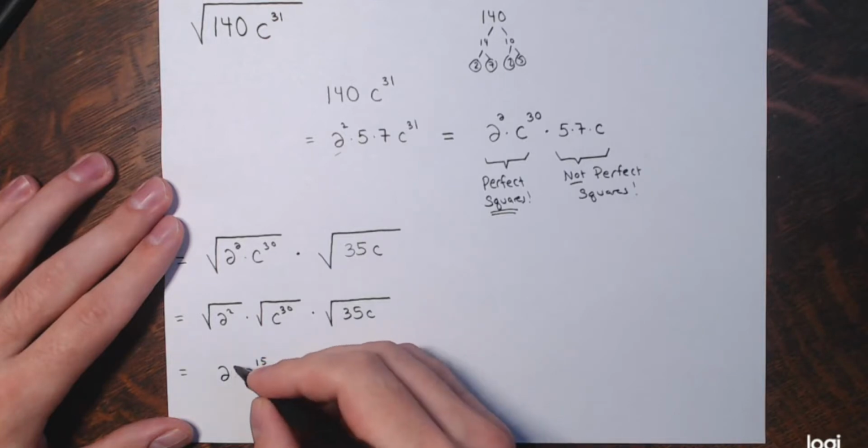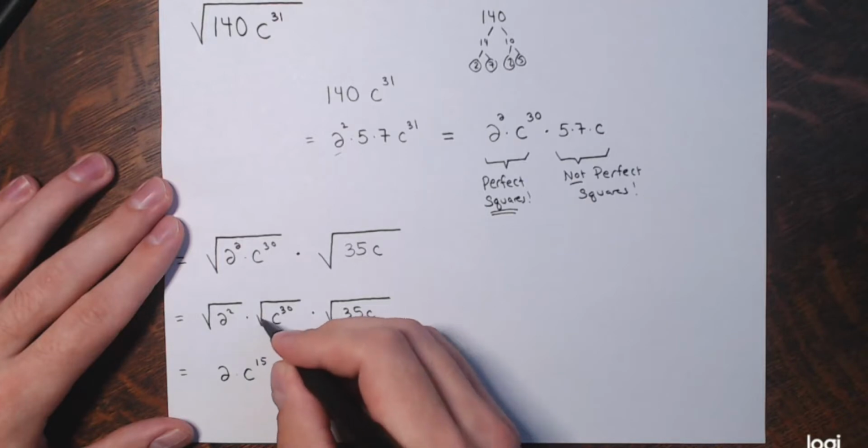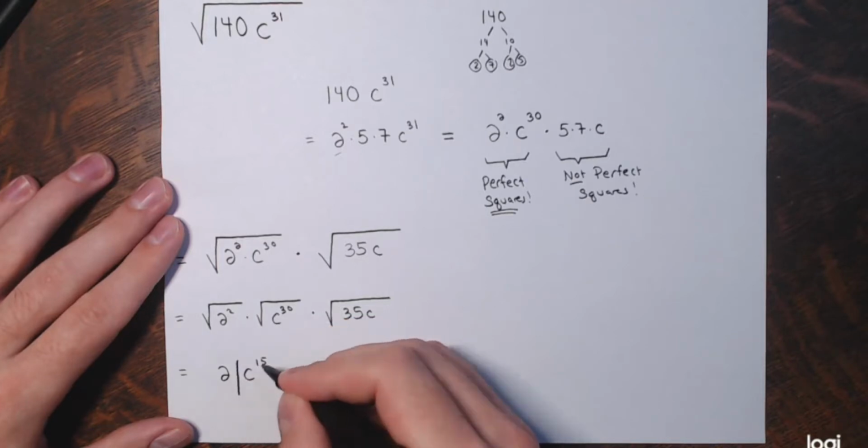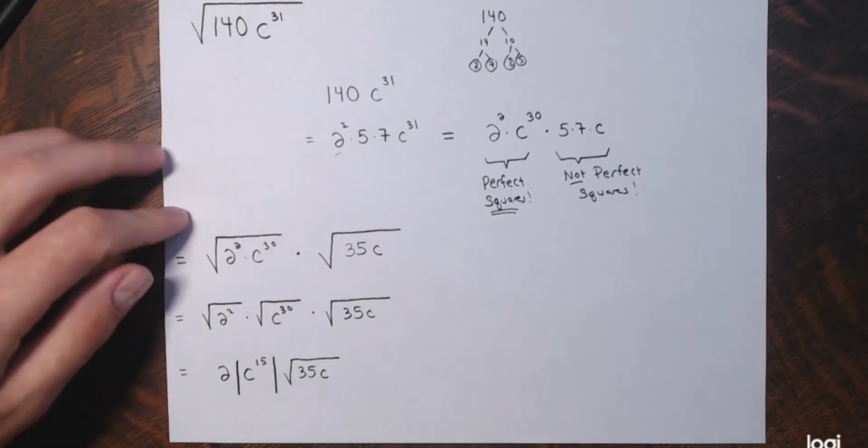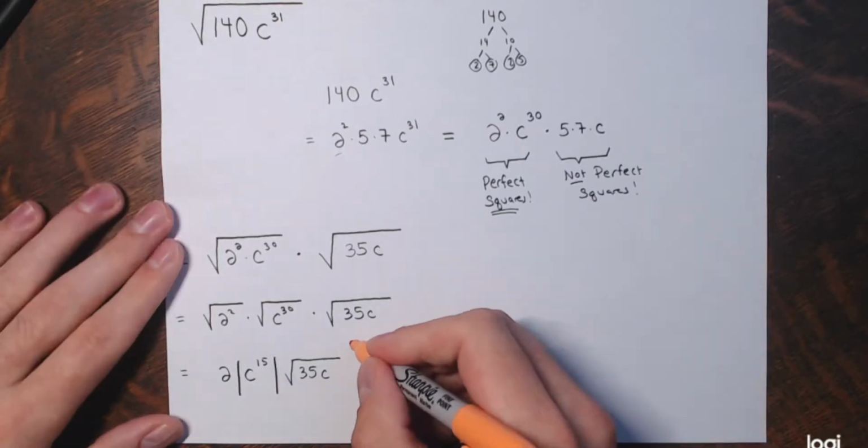So once again, to ensure that I'm getting the principal square root, I put absolute value symbols around that root, around the c to the 15th. So now I have 2 times the absolute value of c to the 15th. So now we're still positive, right? Still non-negative, times the square root of 35c, right? The non-perfect squares. And that is as simple as it gets.